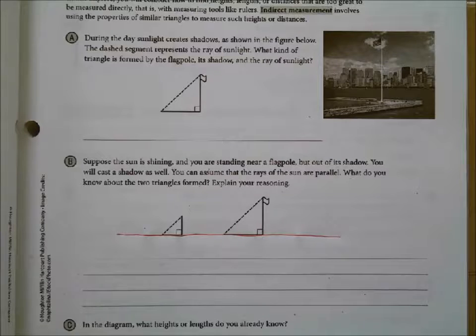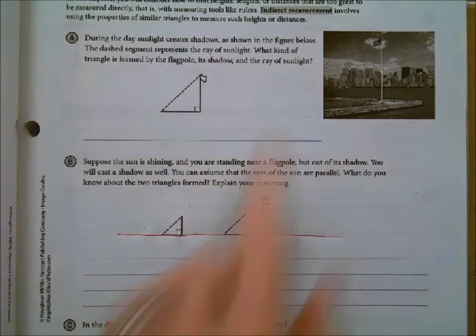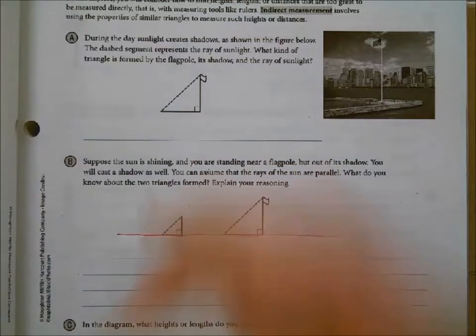Let's get back together here. So, Liam, letter A. Okay, what kind of triangle is formed by the flagpole, its shadow, and the ray of sunlight? A right triangle. Very good.